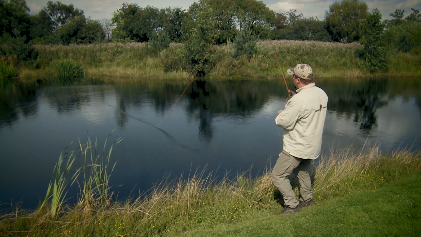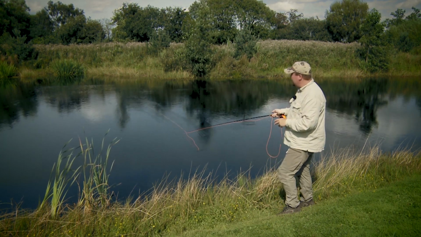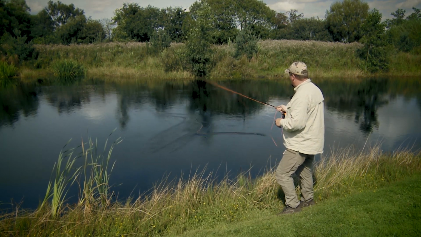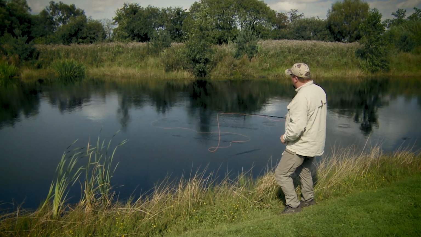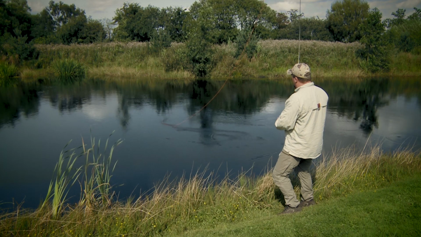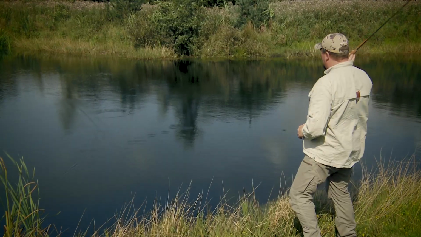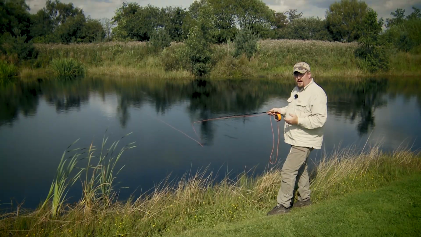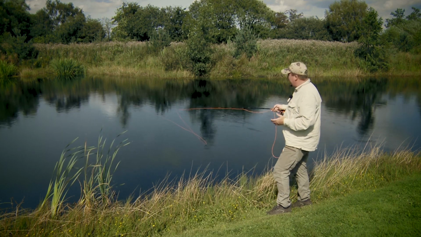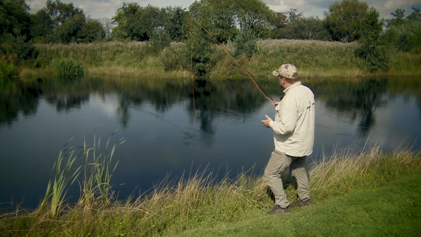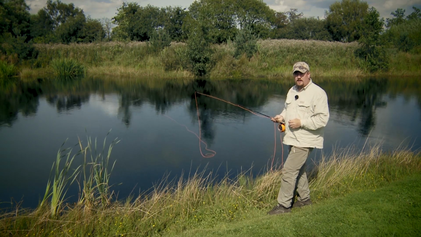So let's say that I am to pick this line off for a normal overhead cast, and I have a lot of slack line on the water in front of me like this. I will end up using most of my casting stroke before I begin moving the tip of the fly line. So by avoiding slack line in the system, I'm not wasting any part of my casting stroke removing that slack line before I begin moving the tip of the fly line.